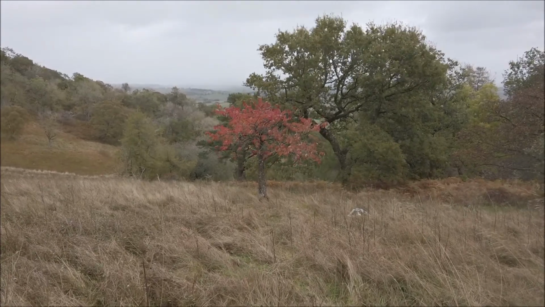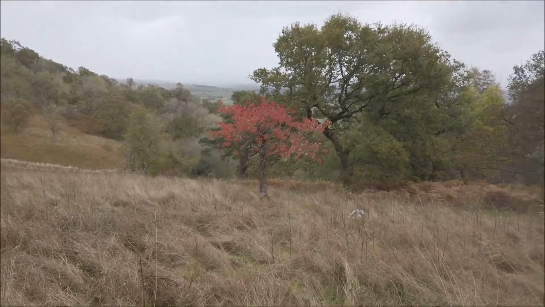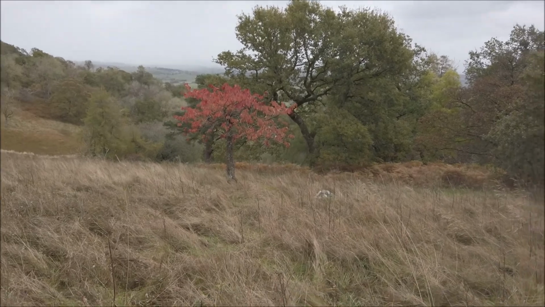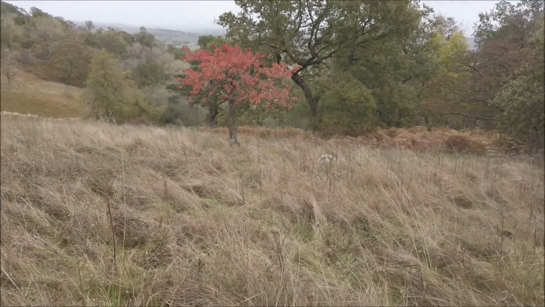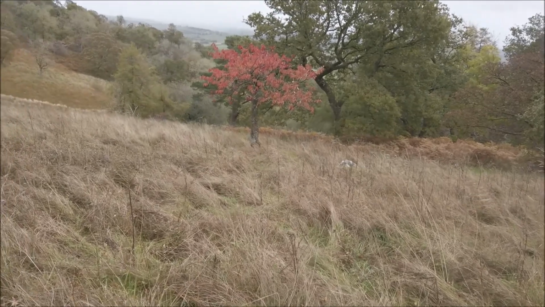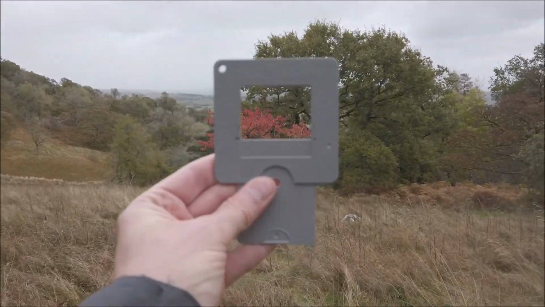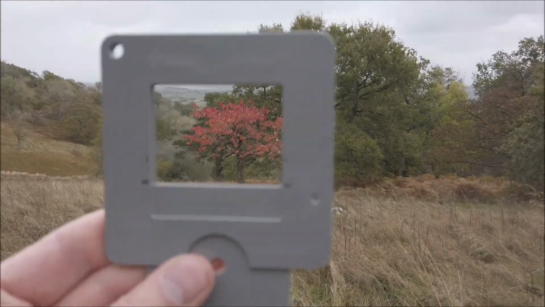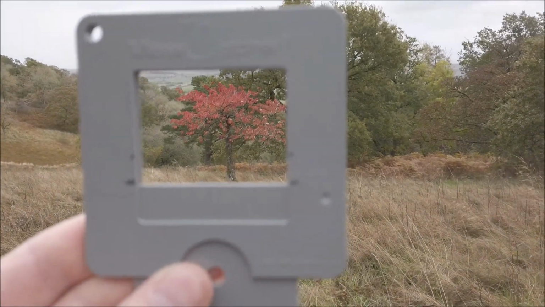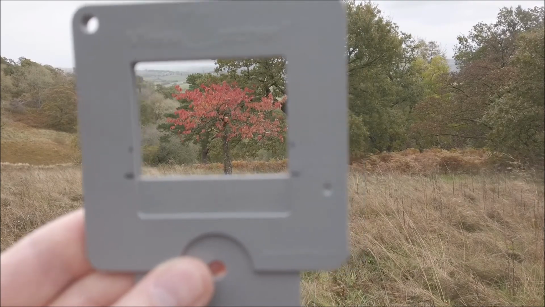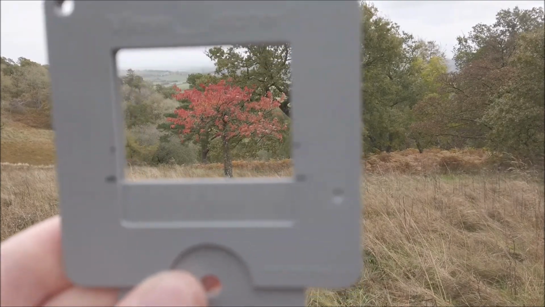Now, it doesn't really matter where we start, but let's start there. And let's have our viewing aid, which you'll all be familiar with, or at least those people that have followed me on this channel, and try and see how we can contain the tree within a frame.